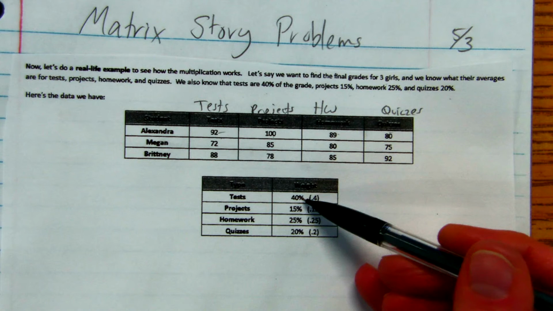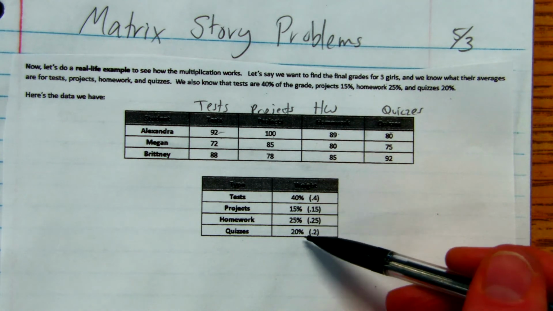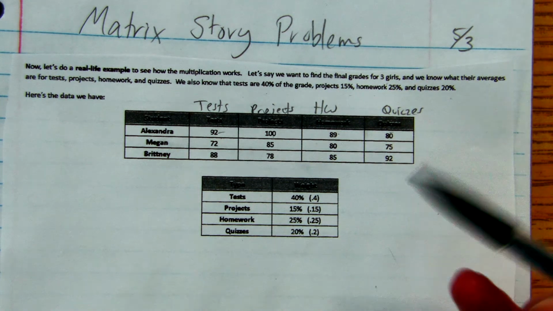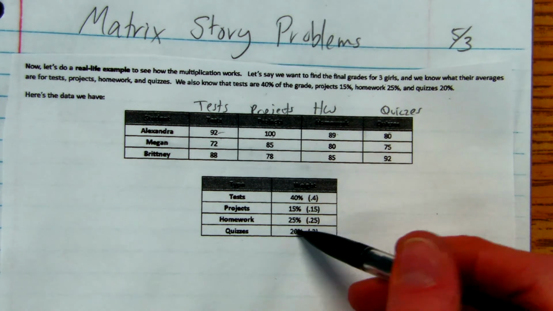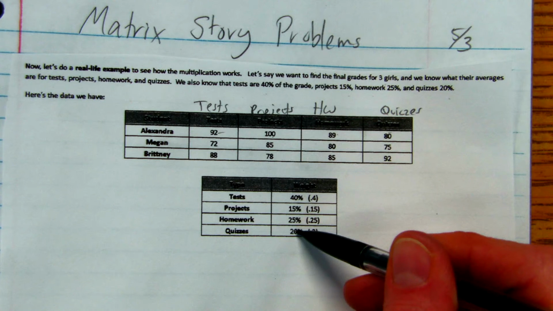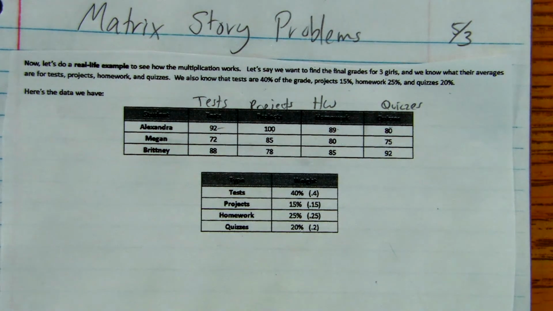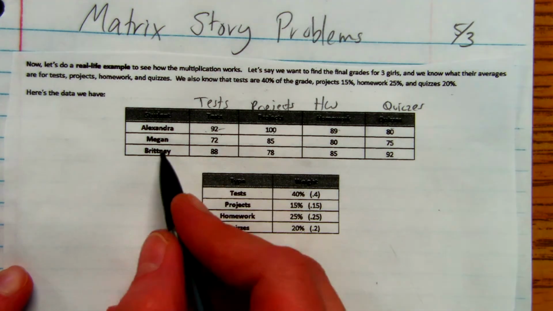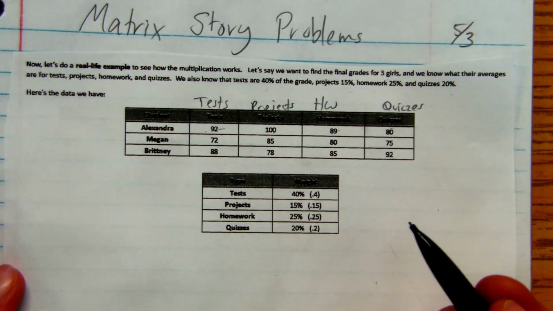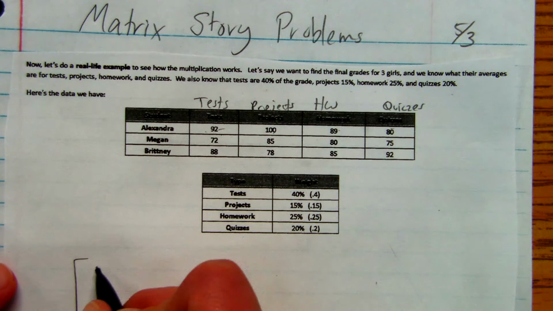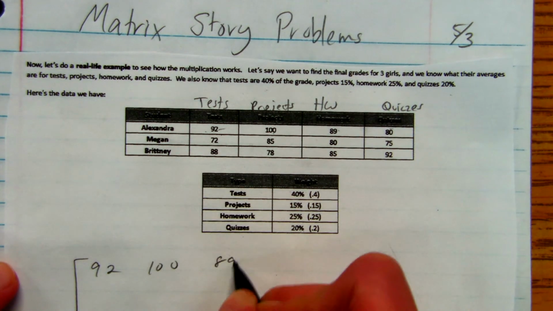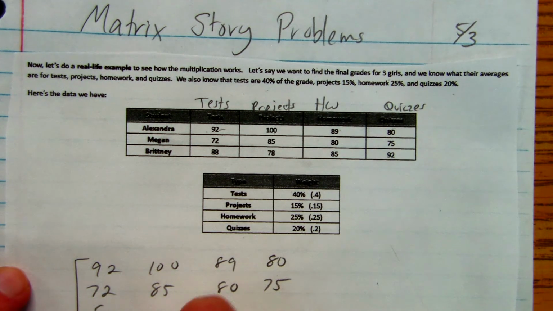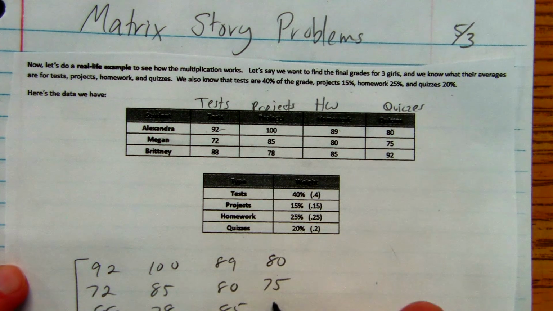And then down here in this matrix, they have put in the weights for tests, projects, homeworks, and quizzes for this particular class. Now, there's a reason they did a 4x1 instead of a 1x4, because when we put it into matrices that will multiply, you have to have 4 this way and 4 this way. So we're going to make a matrix for the grades. So I'm going to do that really quick. 92, 100, 89, 80, 72, 85, 80, 75, 88, 78, 85, 92.